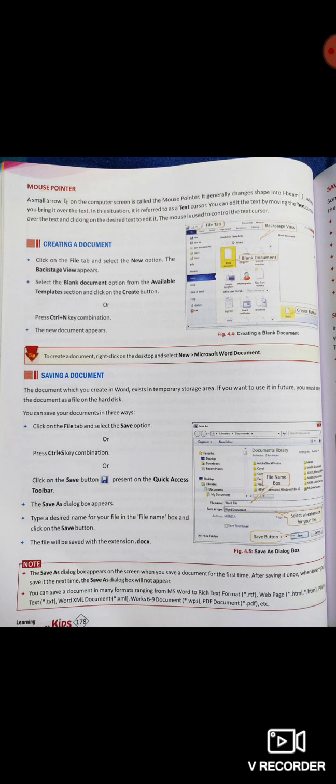We can also save a document in various other formats like MS Word to rich text document, .rtf, web page, plain text, Word XML, PDF, etc. So we can directly save any Word document into this type of documents.